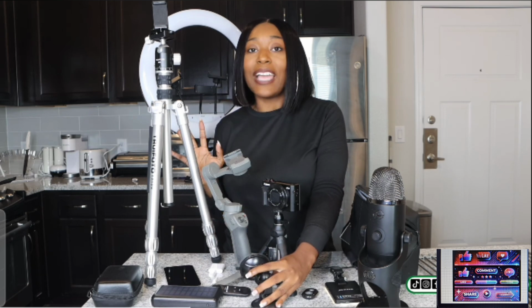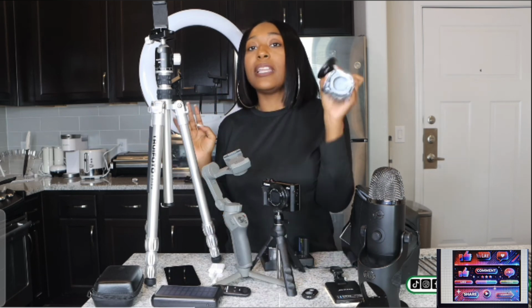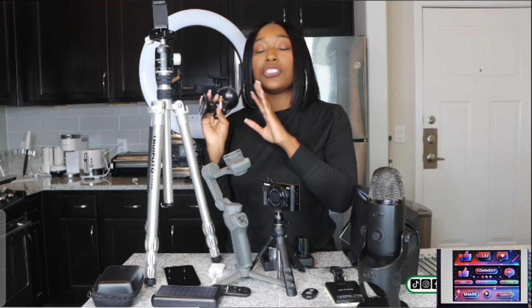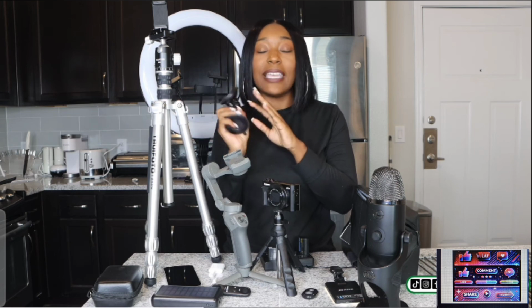Now, for the people who like to do car talks, they want to do anything in the car, you need a car mount. So this easy mount is one that you can just connect to the glass or to your screen, put your phone on the other end, and now you're ready to film content in your car.